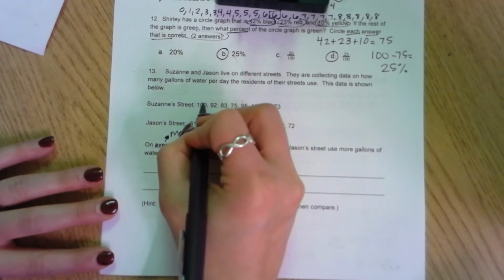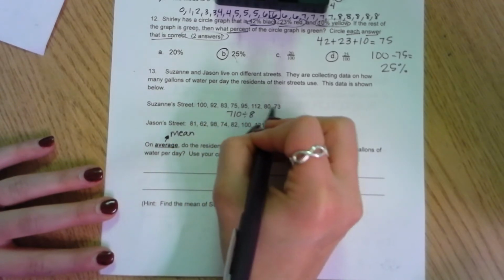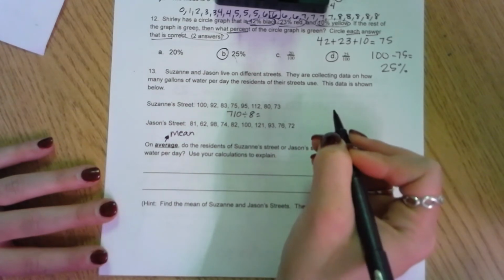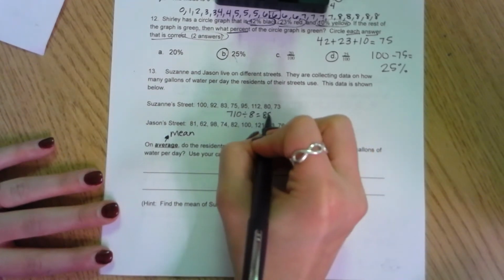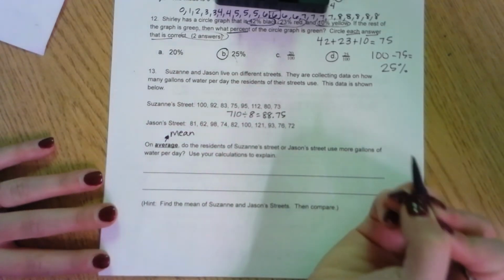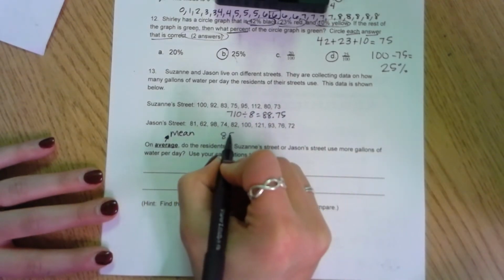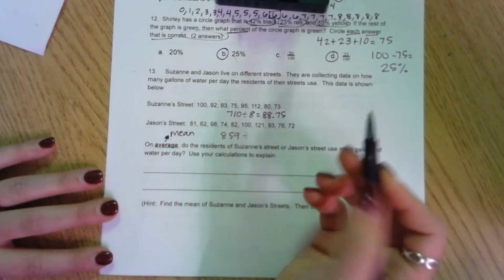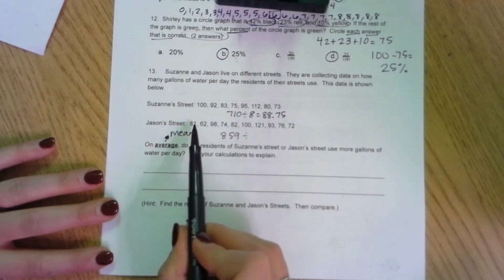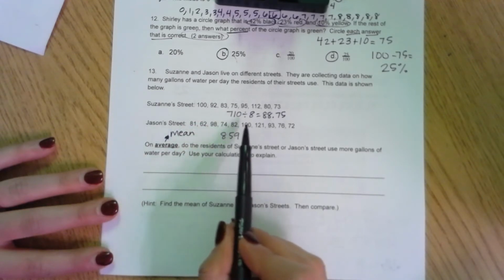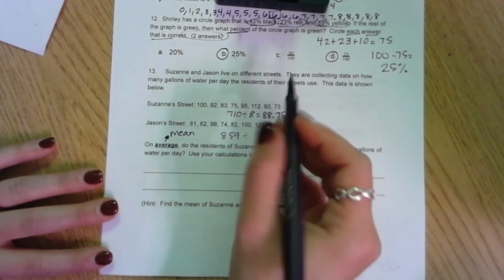I divide by 8 because there's 1, 2, 3, 4, 5, 6, 7, 8 people that she took data on, and that equals 88.75. And then I add up Jason's street, and I get 859. But I'm dividing that by 10 because Jason has 10 data numbers, 1, 2, 3, 4, 5, 6, 7, 8, 9, 10.